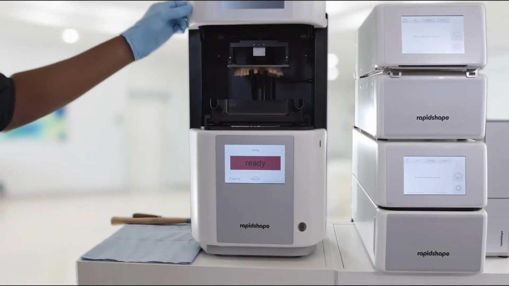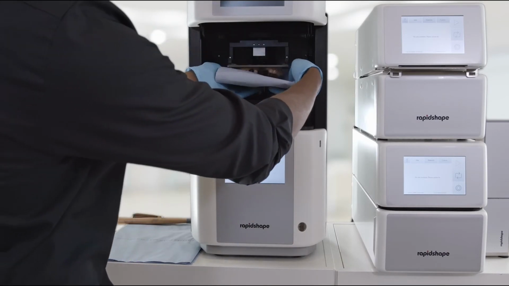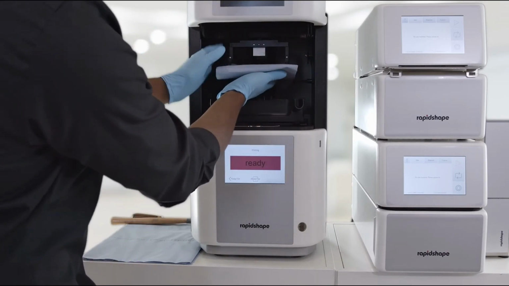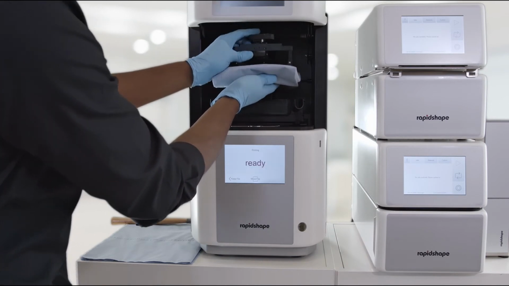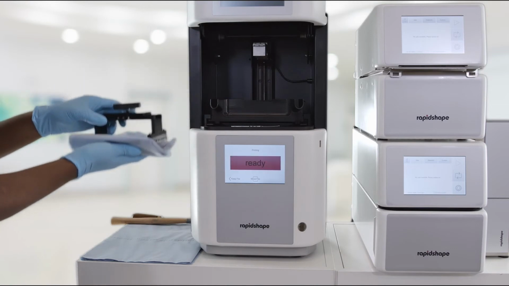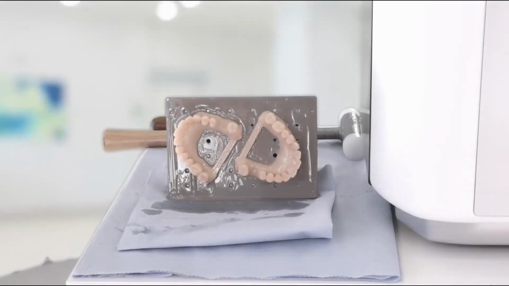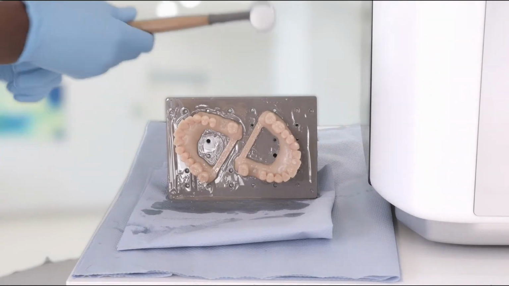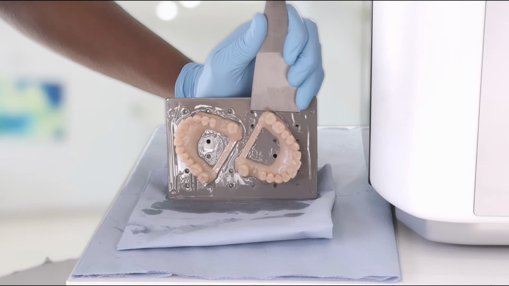You can now open the hood after the job is finished. Take a paper towel and place it under the job. Unscrew the build platform and remove the platform from the printer. You can now take a hammer and a spatula and remove the models from the platform.